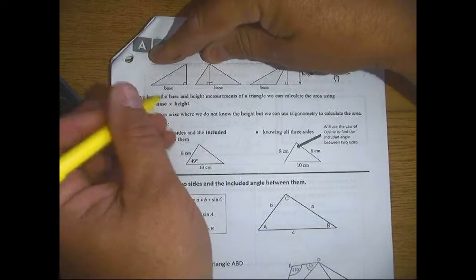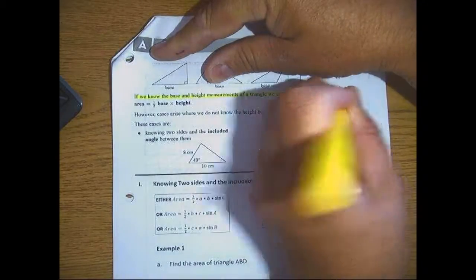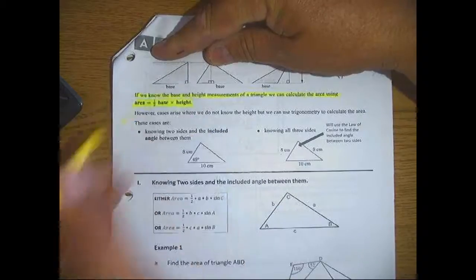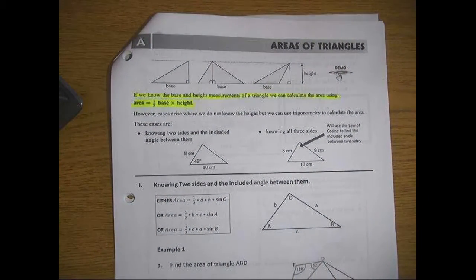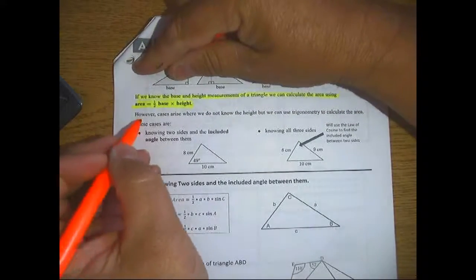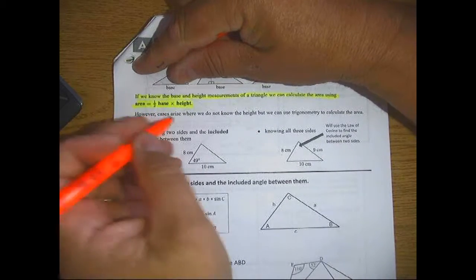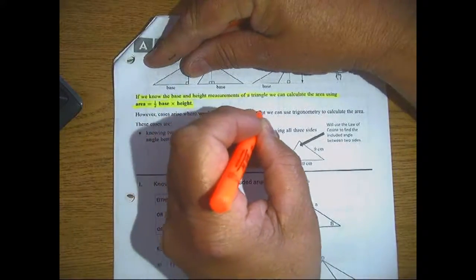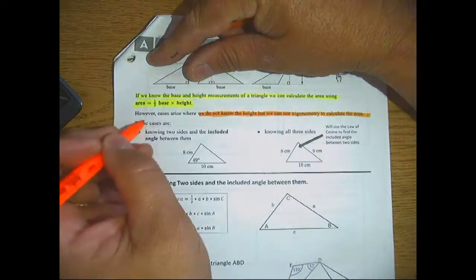Okay, so if you know the base and the height, then we can just use the standard formula for area of a triangle like we talked about up on the board. Okay? Now, here's the part that's different. What do you do when we do not know the height, but we can use trig to calculate the area?